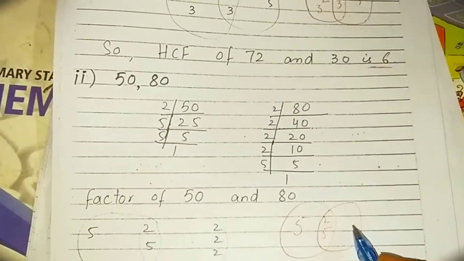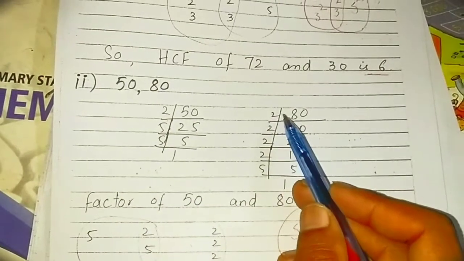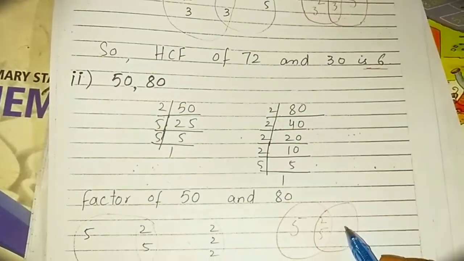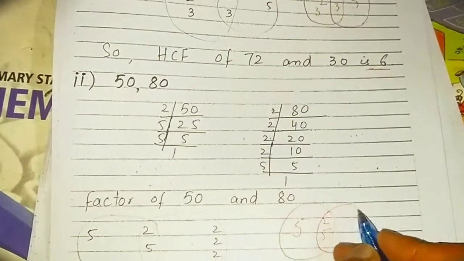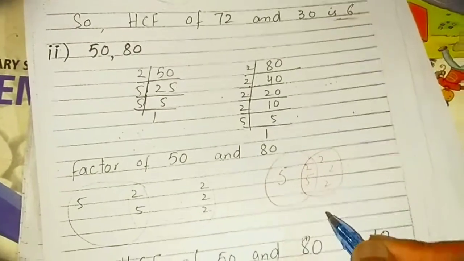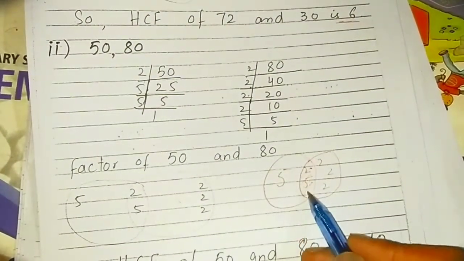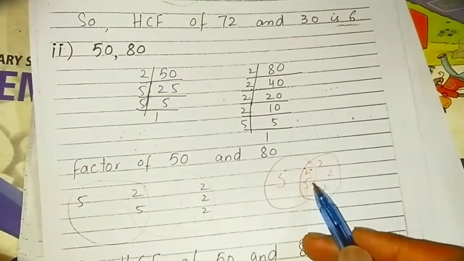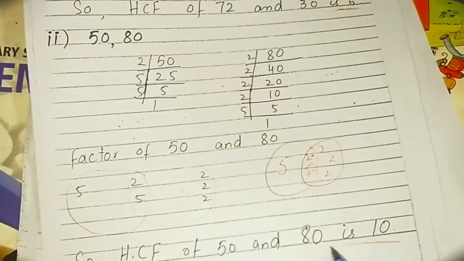Now put here the remaining portion of B. We have already written 2 and 5 in that portion. Next the remaining portion is 2, 2 and 2. So this is our Venn diagram, and our HCF will be the product of the common portion. Here in that portion 2 and 5 are present, so multiply 2 by 5, and we get our HCF, which is 10.